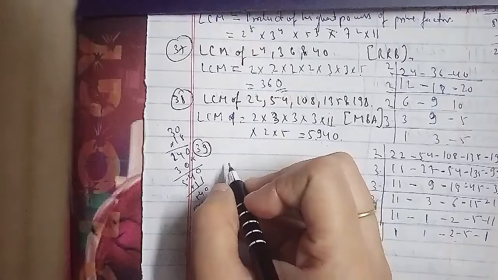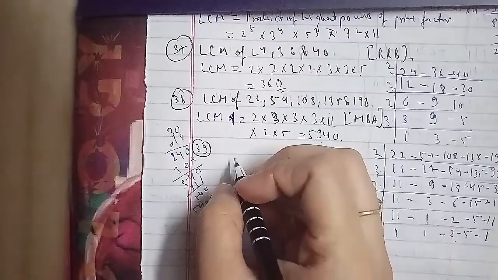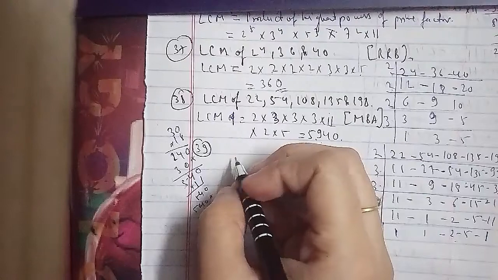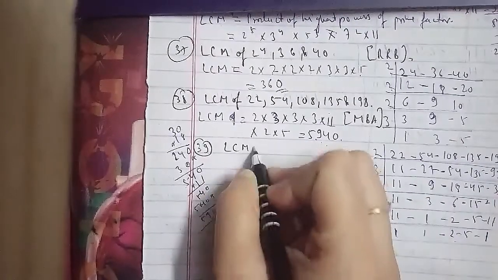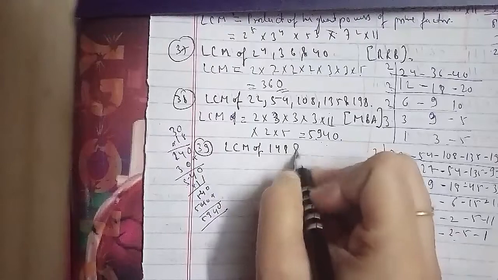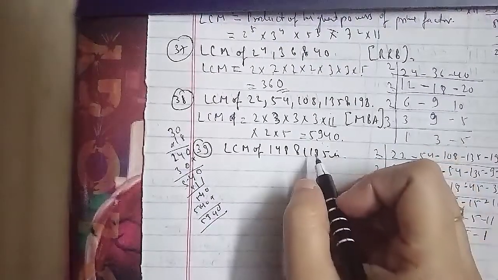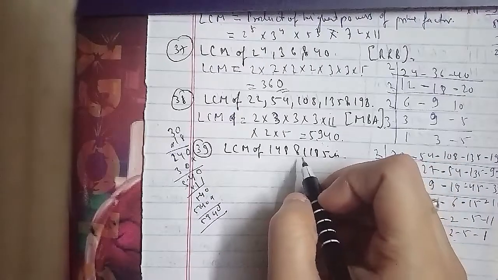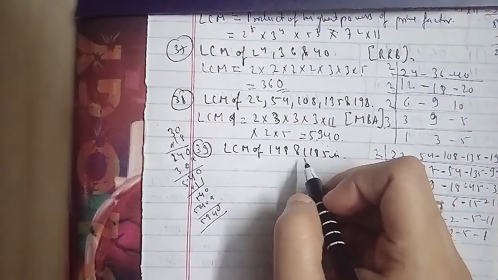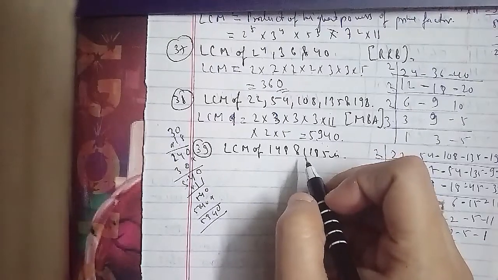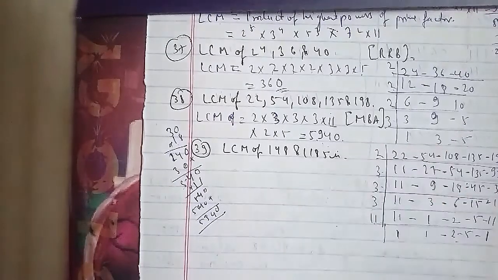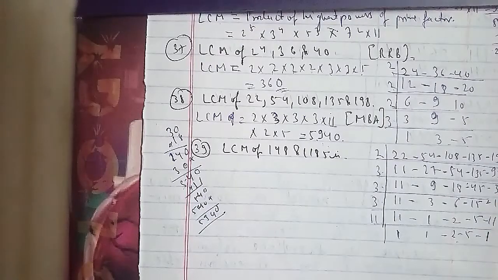Let's go ahead with the other question, which is the 40th question of the session. The question is the HCF of 2 by 3, 8 by 9, 64 by 81 and 10 upon 27. The options we have are 2 by 3, 2 by 81, 160 by 3 and 160 by 81. So we will go ahead with the solution.